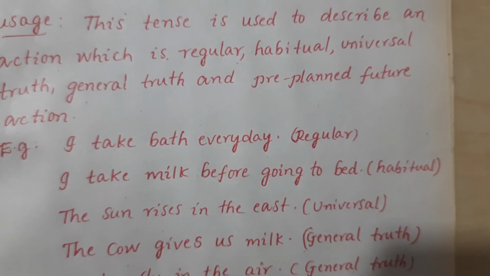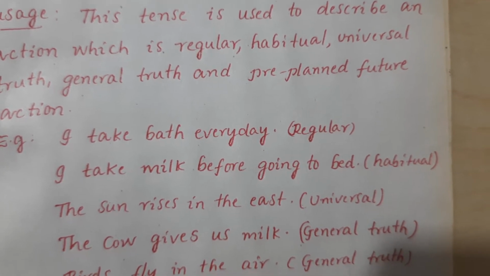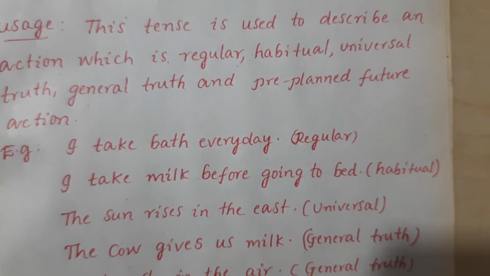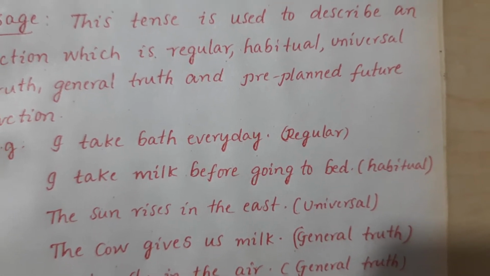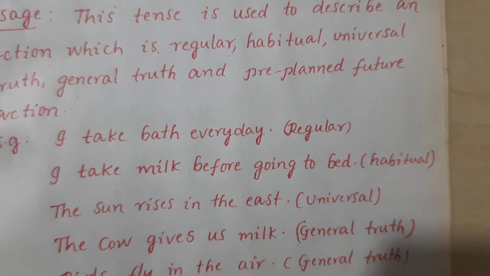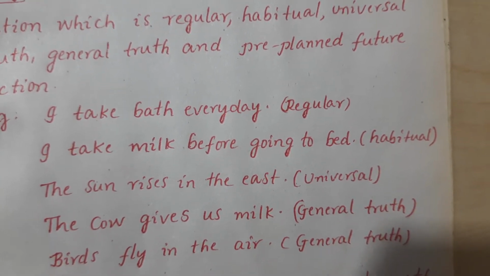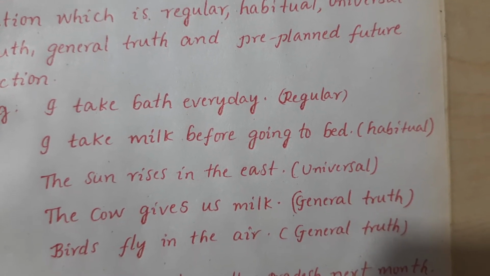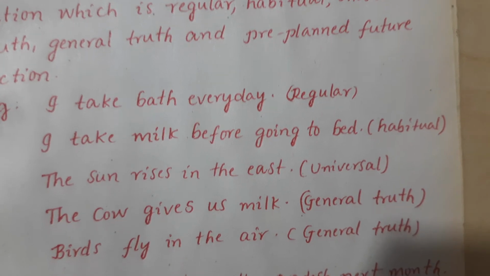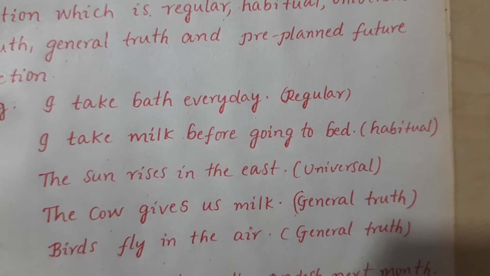The sun rises in the east. This is example for universal truth. The sun sets in the west. The earth moves round the sun. These are universal truths. Next, the cow gives us milk. This is general truth. Birds fly in the air. This is also example for general truth.